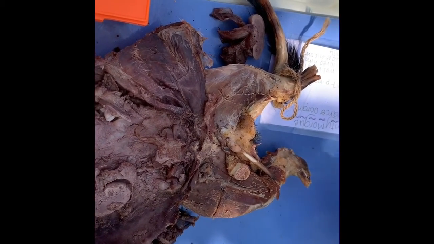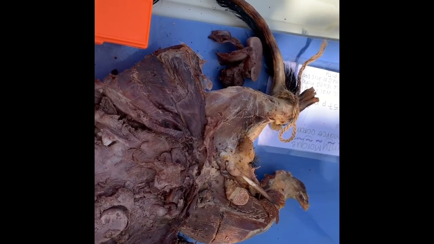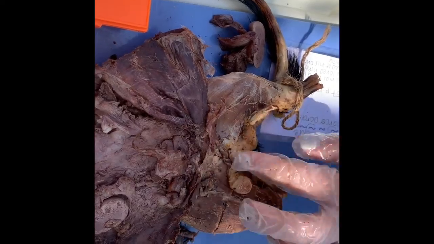Okay, so peristalsis is smooth muscle in this area that allows for muscle contractions to move waste through the anus and out of the body.